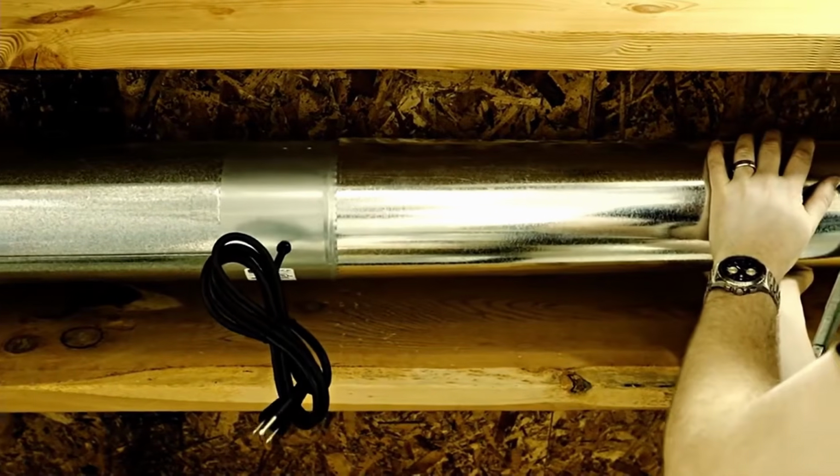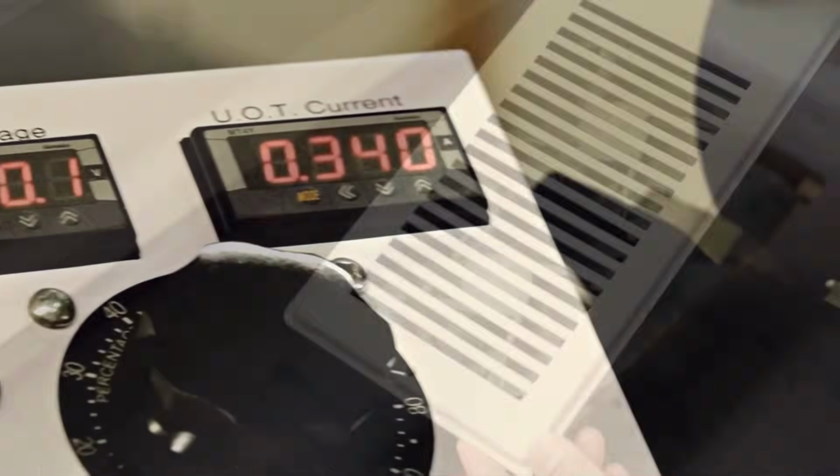Inline booster fans look somewhat like a regular section of ductwork. They are designed to replace a section of regular ductwork, so choosing one with the exact dimensions of your existing ducts is essential. An inline booster fan will cost somewhere in the region of $100 to $200, not including installation costs, but once installed, they are cheap to run and do not use much electricity.